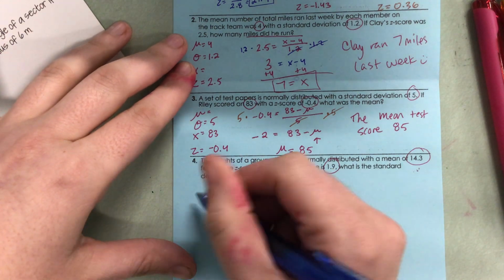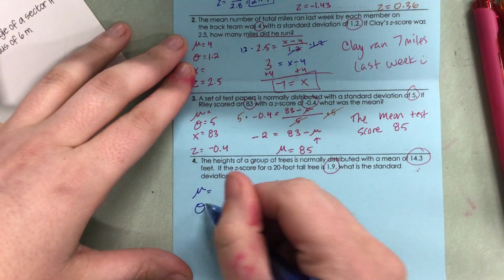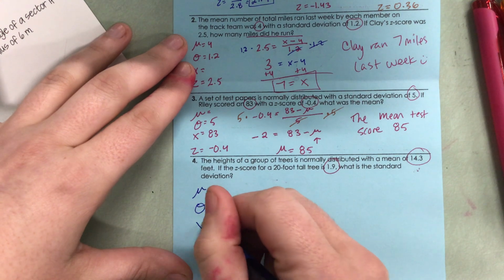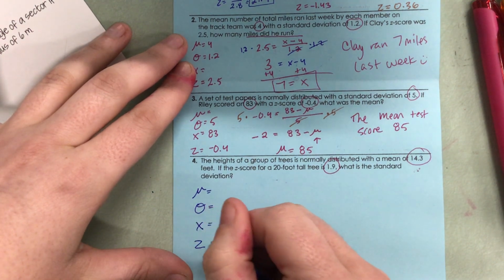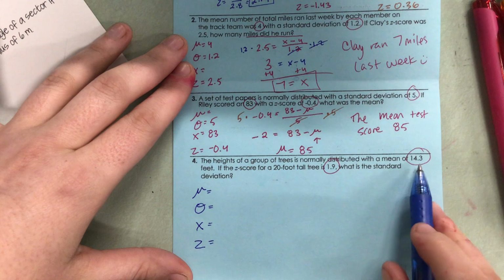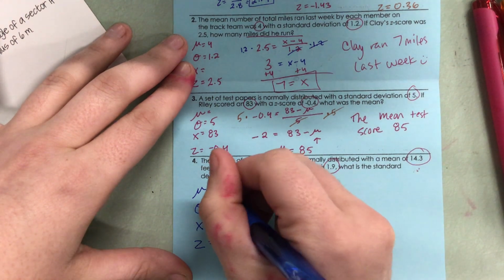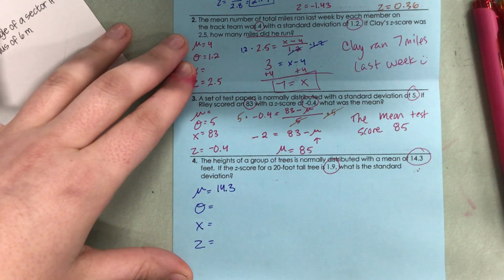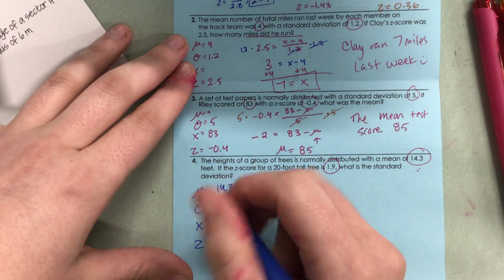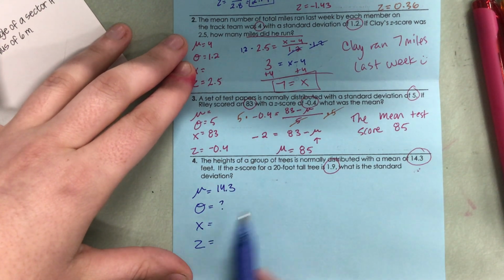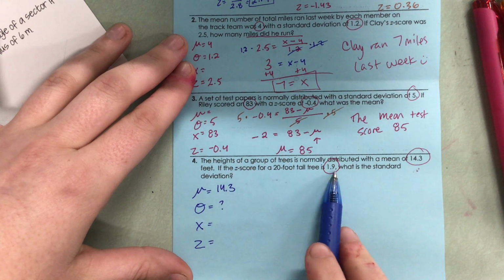So let's lay everything out. We have our mean, our standard deviation, our data point, and our z-score. So the mean's 14.3. Standard deviation, we don't know yet. The z-score is 1.9.